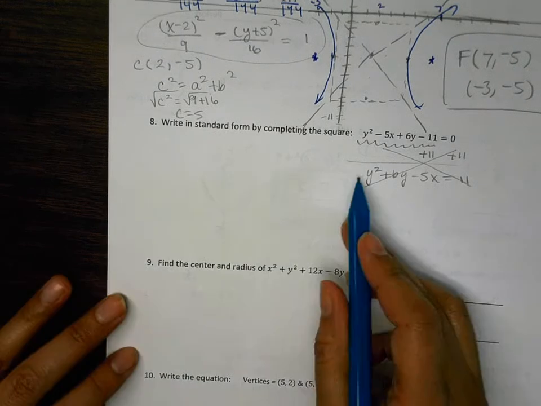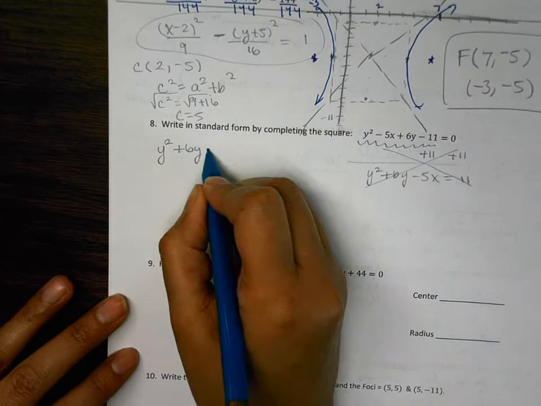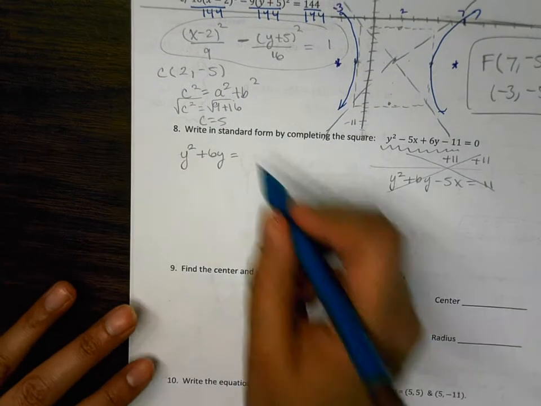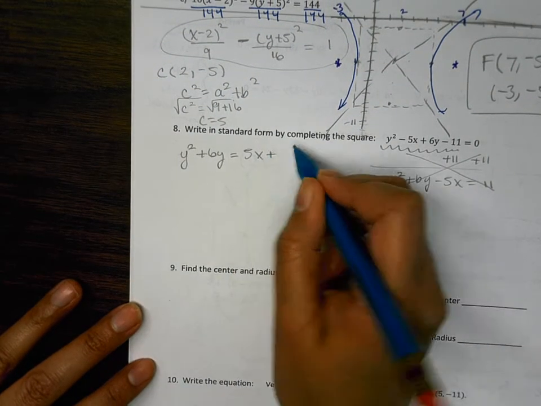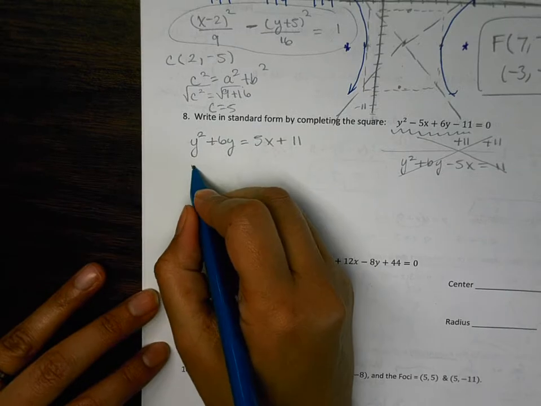So one side is going to be y squared plus 6y. And what's going to be on the other side? 5x plus 11. Usually we don't move variables to the other side, but in this case we do. Okay, and then we complete the square.